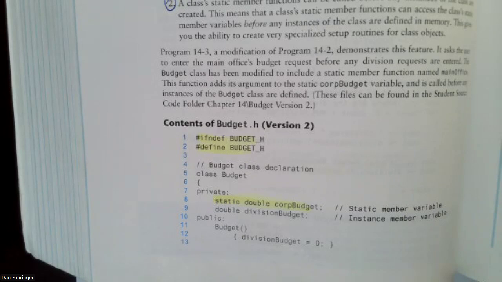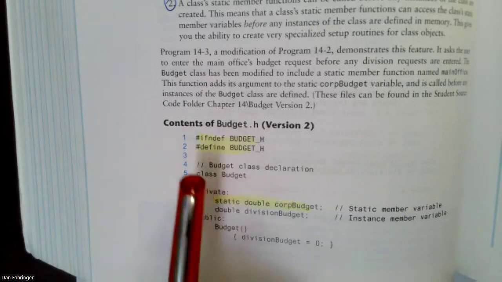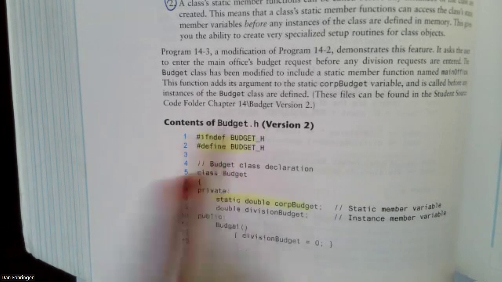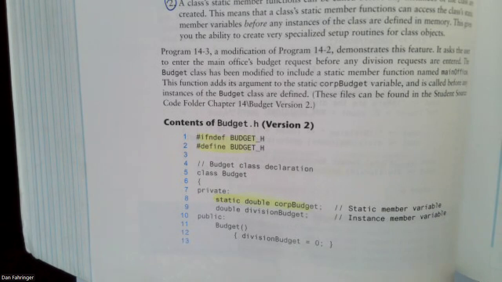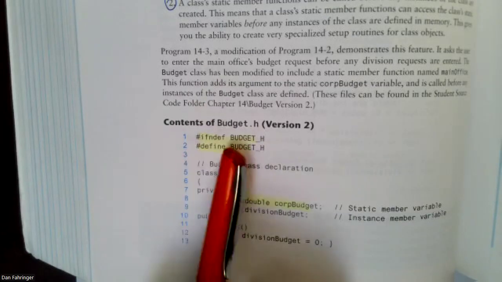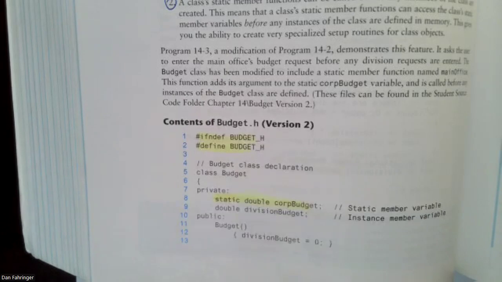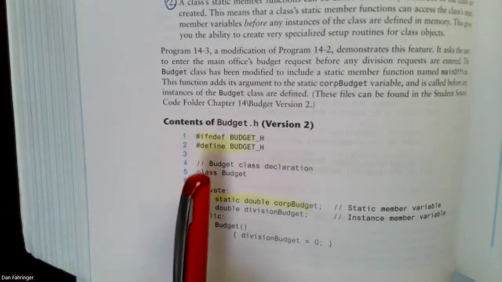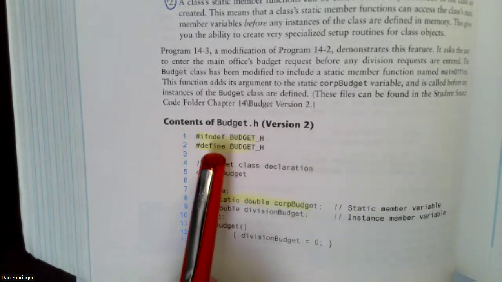So this time you're taking a look at budget.h. It says version 2. I have that. Did anybody happen to check to see if that definitely was "if not defined"? Yeah, somebody checked. I'm pretty sure it is. Excellent. I never really put any thought into it. So if it's not defined, BUDGET_H, that's a little define it. So line one, line two, and at the very end, we have that end define.